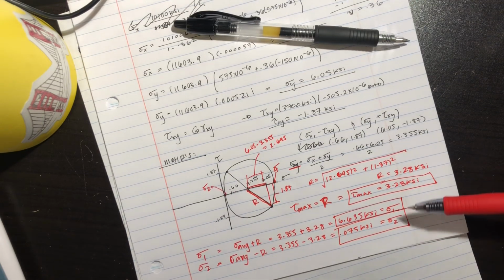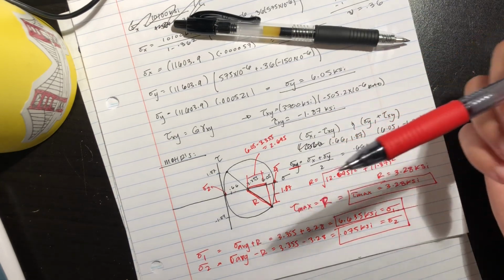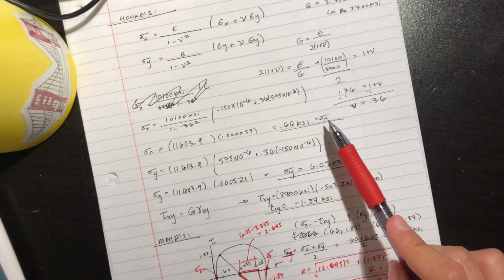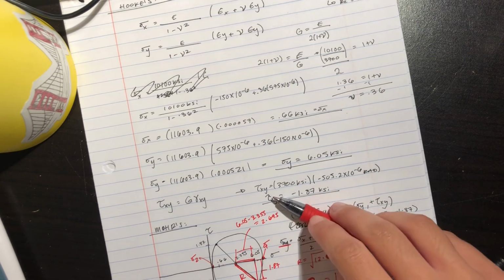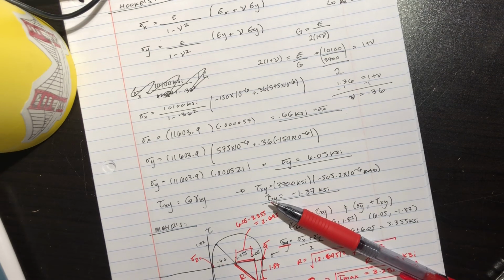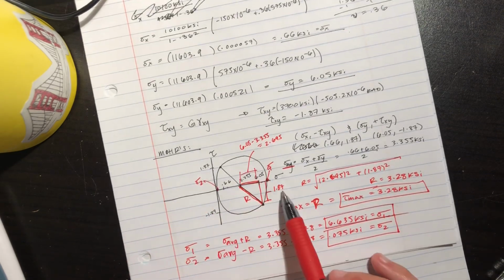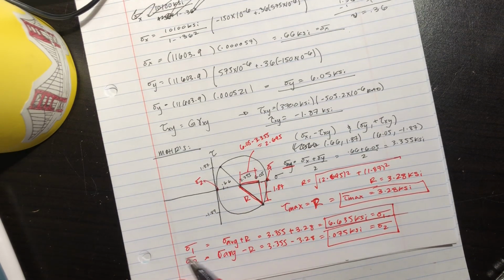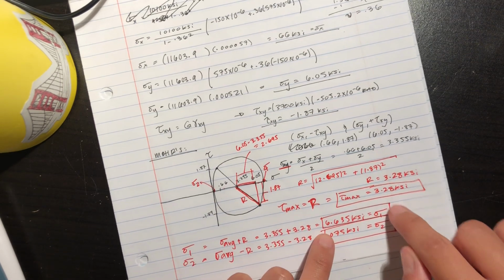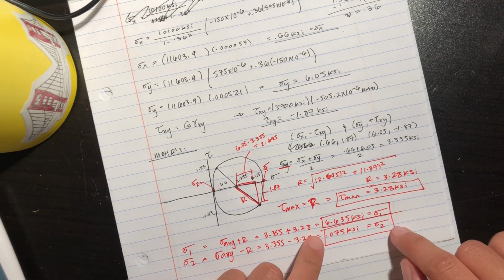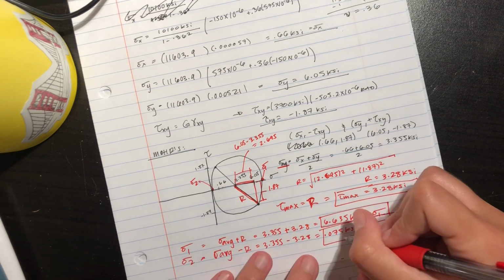So we've gathered the principal stresses by finding the state of strains from the strain rosette, then using Hooke's law in order to find these answers for sigma x and sigma y and the shear stress, which are the state of stresses. And then we took the state of stresses, put them into coordinates in our Mohr's circle, and used those coordinates and the average and the radius from our circle in order to find the principal stresses of sigma 1 and sigma 2, which is 6.635 KSI and 0.075 KSI.